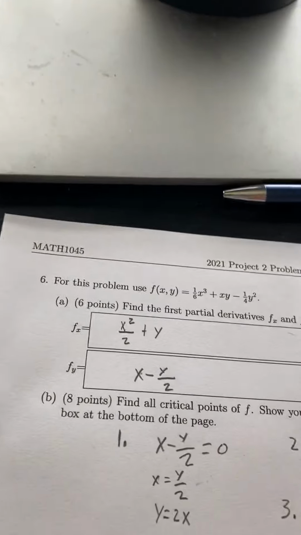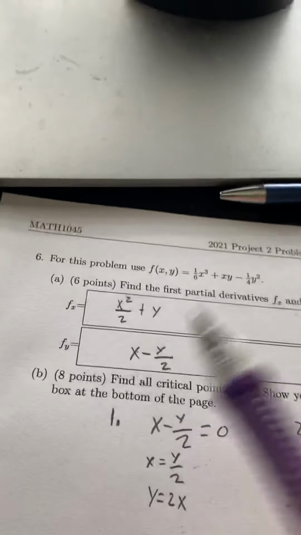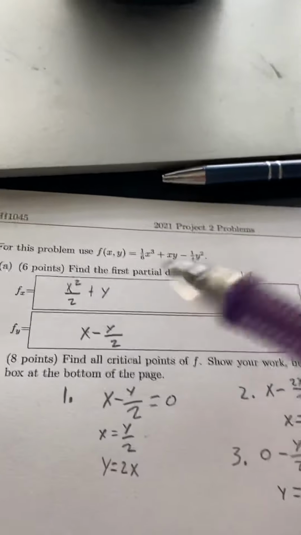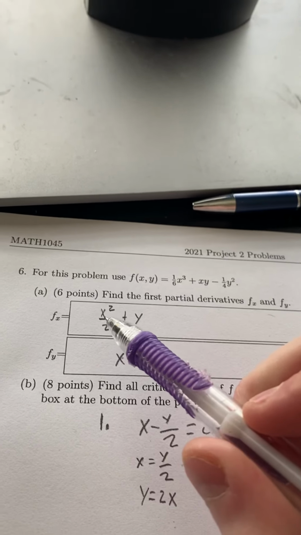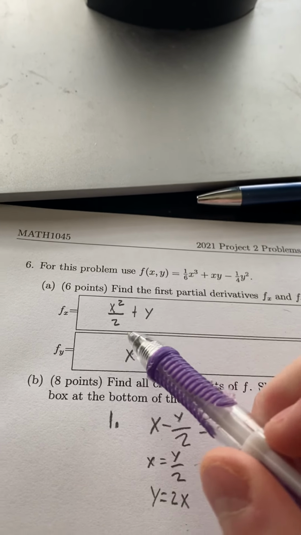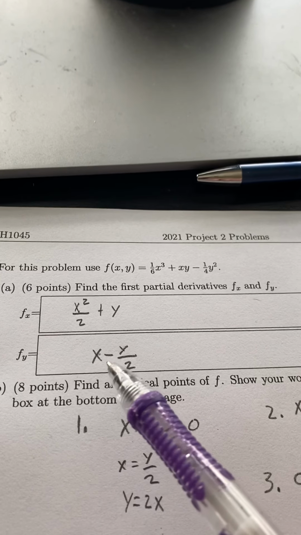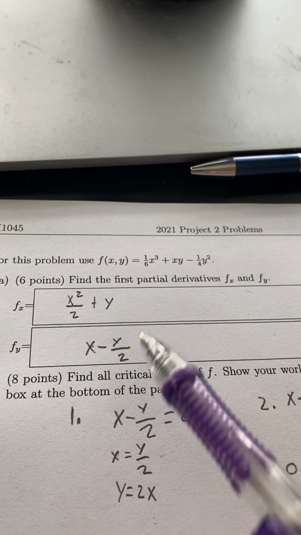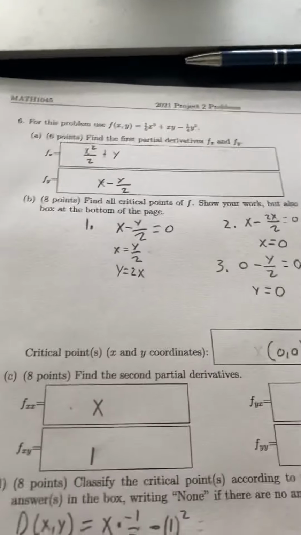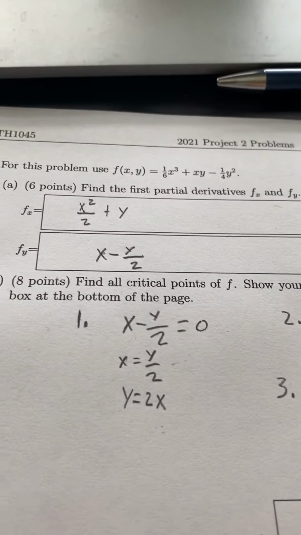So our first step here is to find the first partial derivative for x, which would give you x squared over 2 plus y. Then you find the first partial derivative for y, which would give you x minus y over 2. So now we have our critical points here.